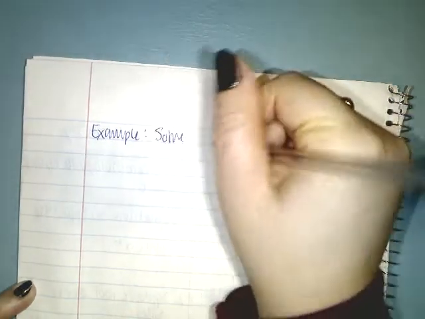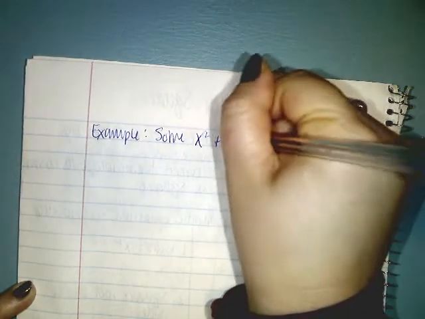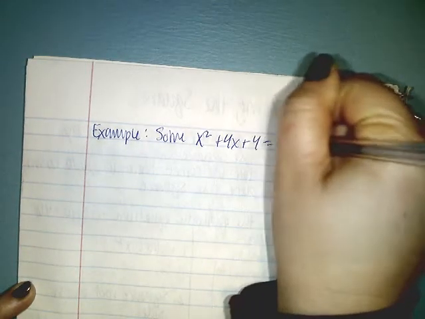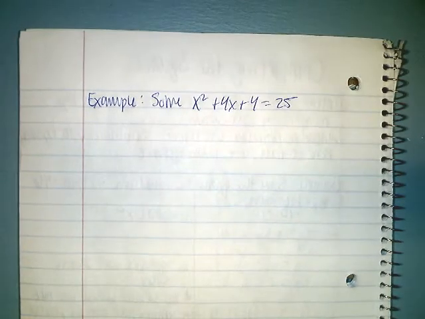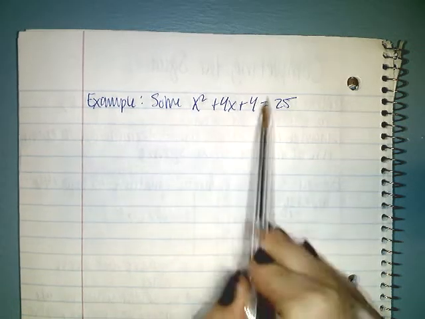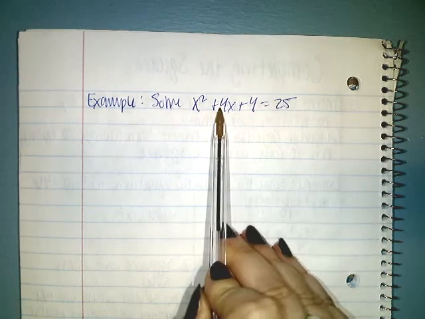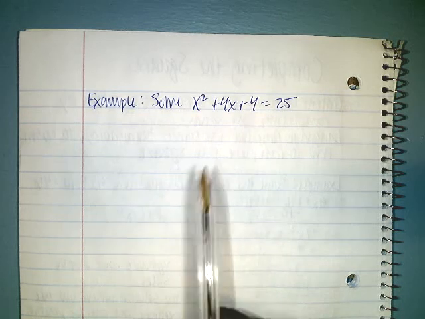So our example we're going to work with now asks us to solve x squared plus 4x plus 4 equals 25. So I show you this one first because last time we solved with no b value. Now we're going to solve a problem where we can recognize a perfect square trinomial. I'll get to that more in a second.